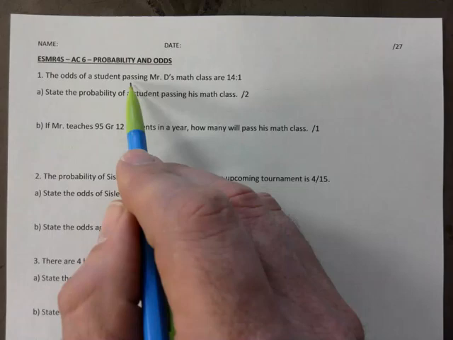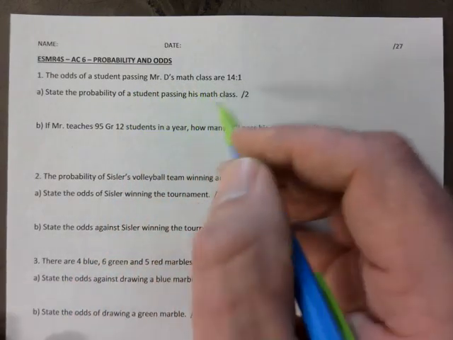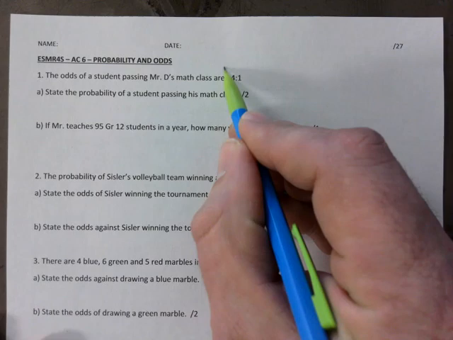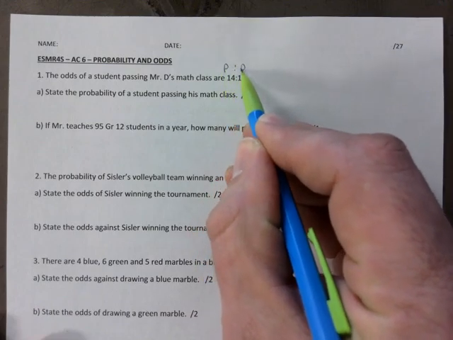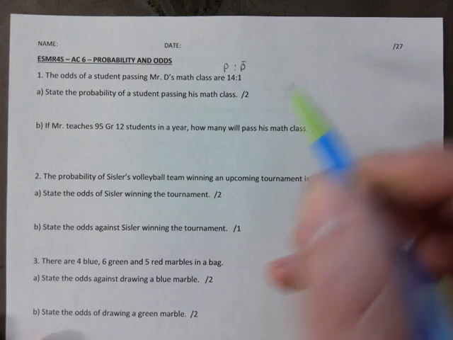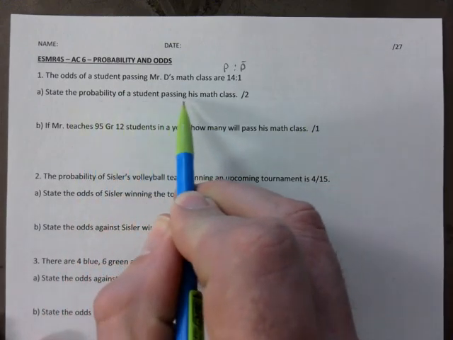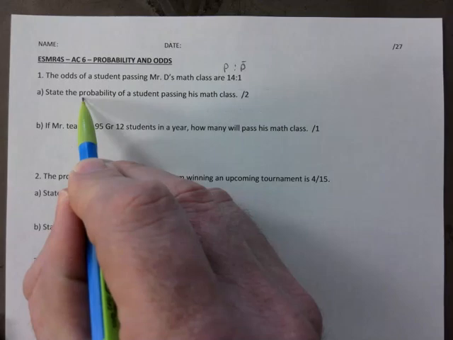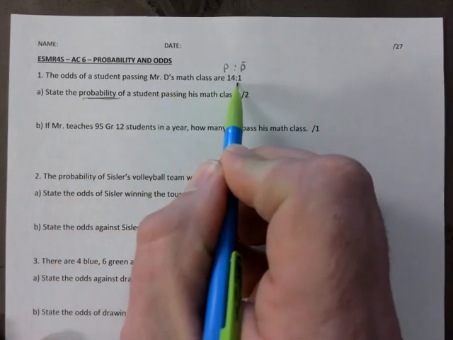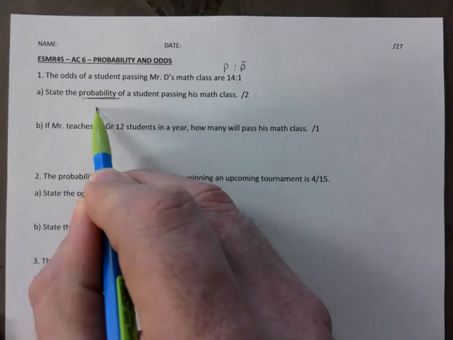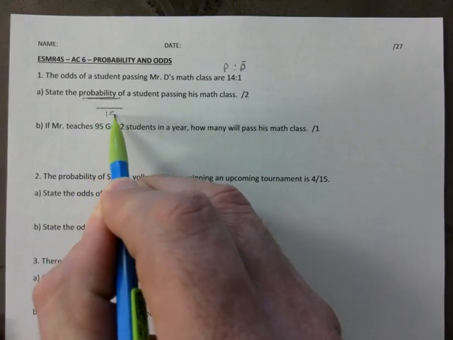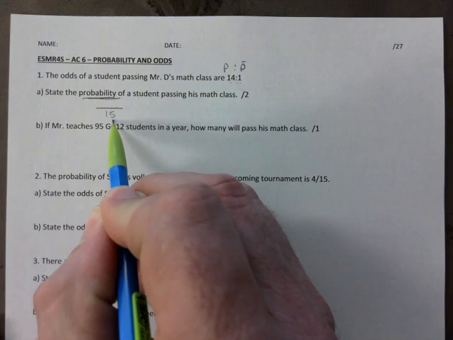The odds of a student passing Mr. D's class are 14 to 1. So this means passing, and the 1 means not passing, right? State the probability of a student passing his math class. So we're talking probability. So we're going from odds to probability. So there needs to be something added, right? So you have the 15, the 14 and the 1 turn to 15.